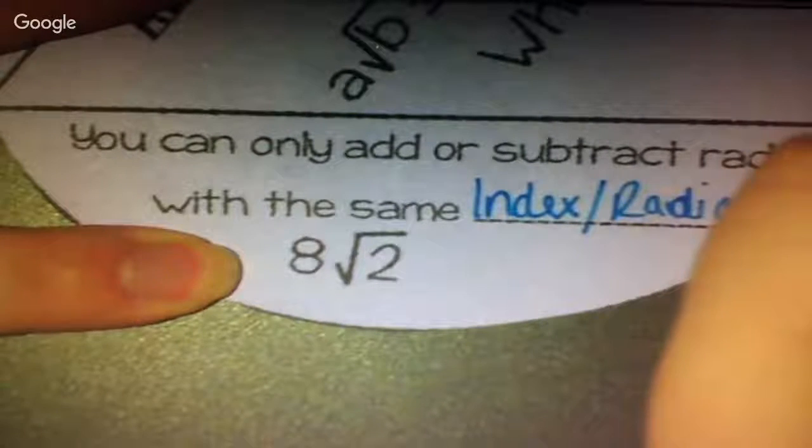You can only add or subtract radicals with the same index and radicand. Okay. You can only add radicals or subtract them if they have the same index.